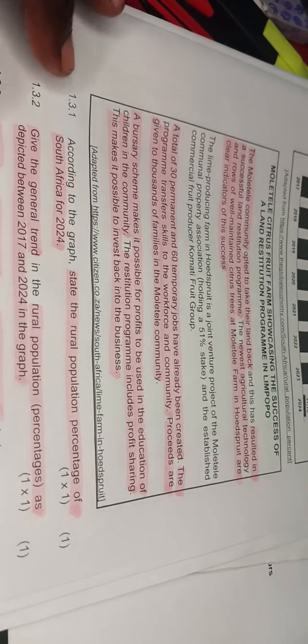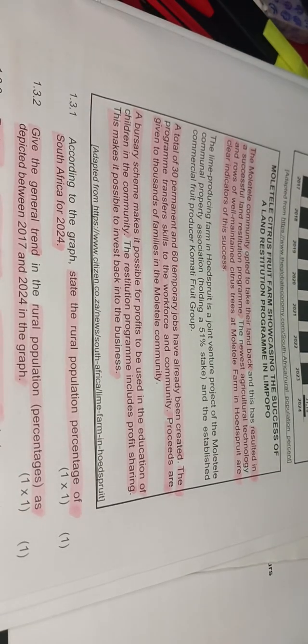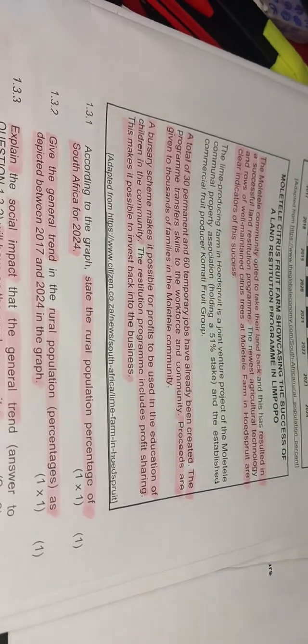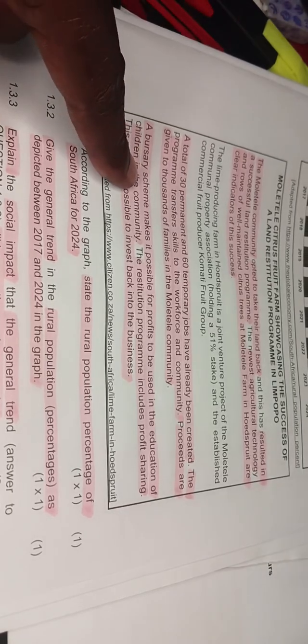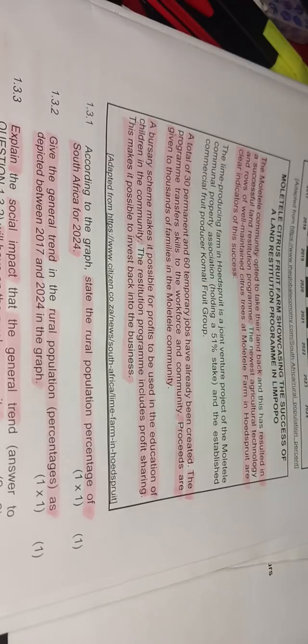What else is there? There is a bursary scheme, which means they are also trying to provide for the need. The vulnerable children, maybe some of them are orphans, can't afford fees. They are extending a hand by giving the bursary scheme. It makes it possible for profits to be used in the education of children in the community.